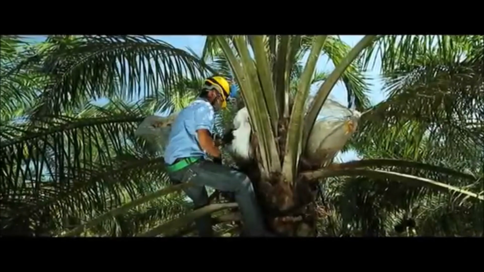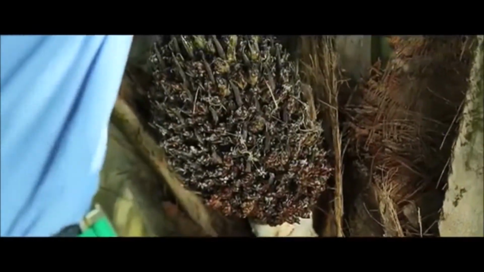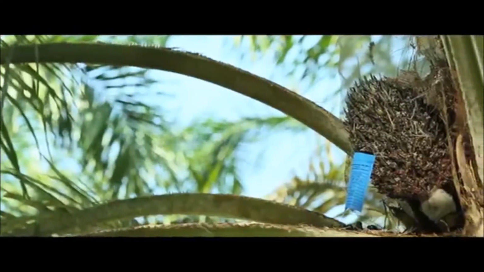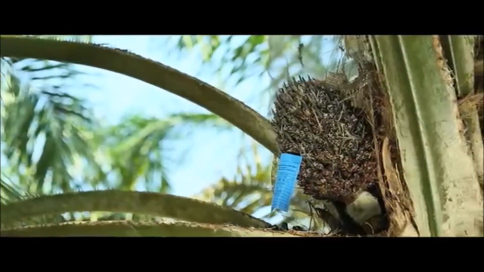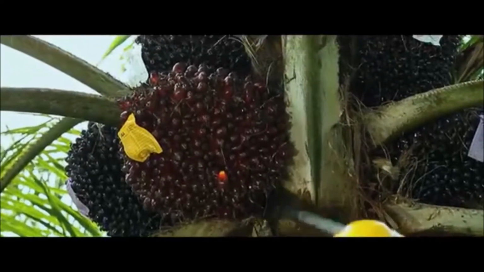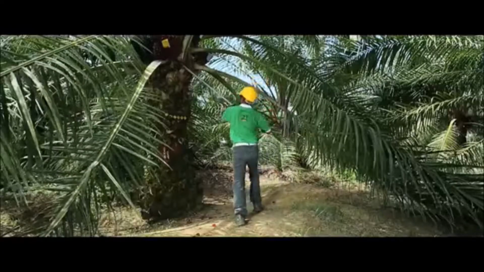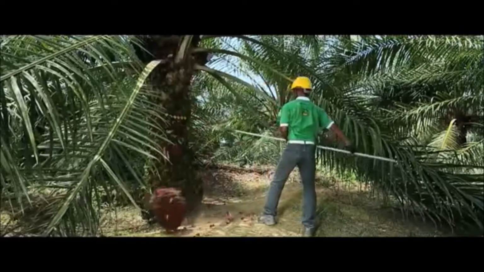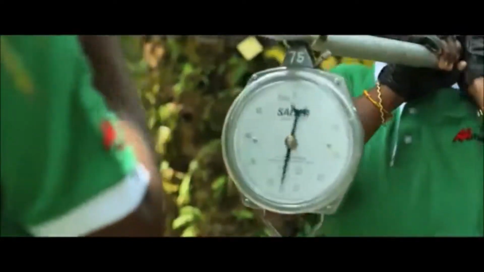After 21 days, the bag is removed and the pollinated bunch allowed to develop. Approximately after 6 months, the bunches are ripened and harvested.